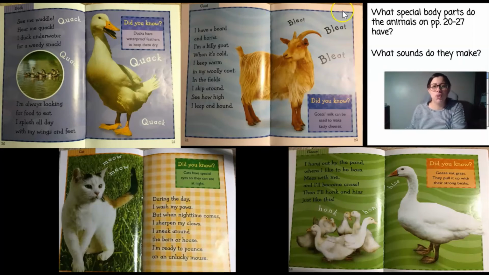Well, let's start with the goat. What special body part did you talk about the goats? Well, I know when I look at the pictures, I see the goats have these curved shapes at the top of the goat's head. If I go back to the words, it says, I have a beard and horns. And that tells me that these are horns. So special body parts of goats are horns and beards.